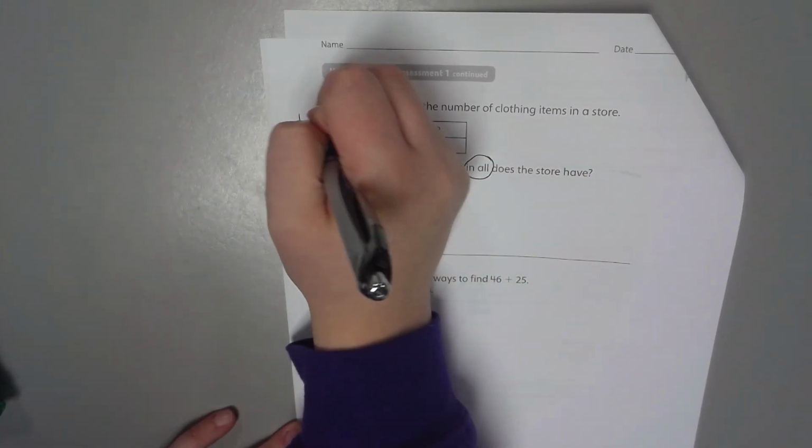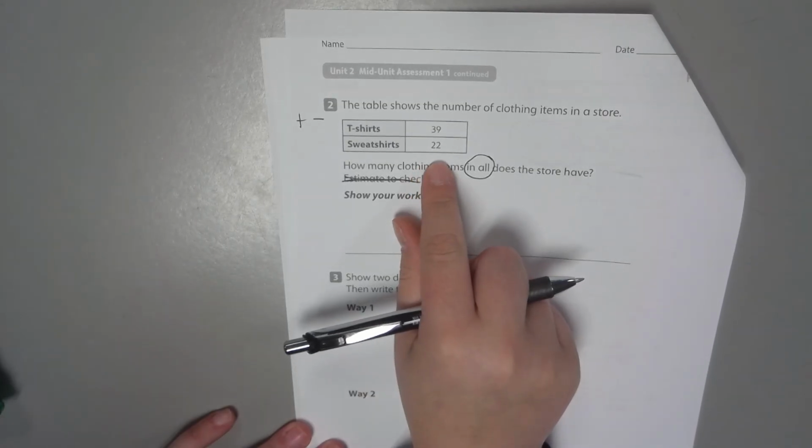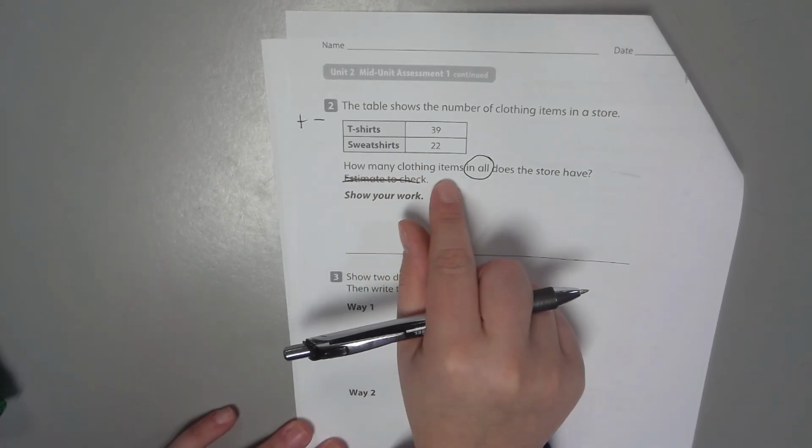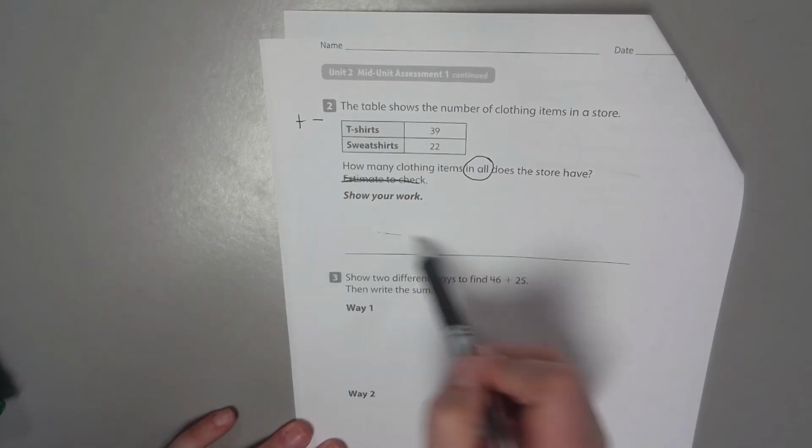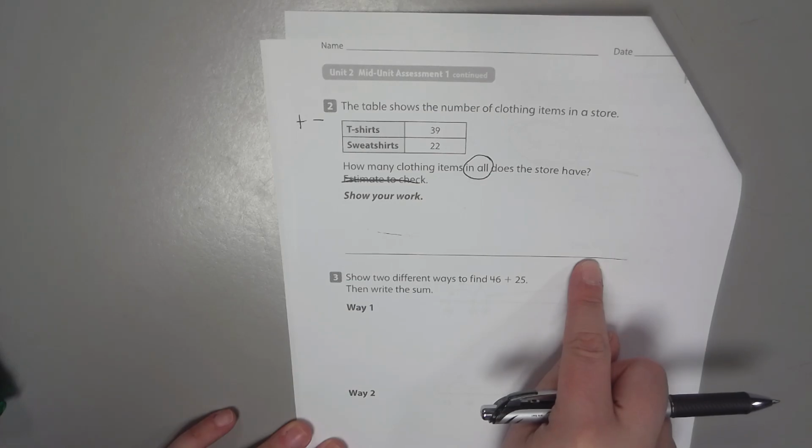You have 2 options, plus or minus. Are you going to plus these numbers or minus these numbers? How many clothing items in all does the store have? So either you're adding these numbers or subtracting these numbers. Show me your work and write the answer on the answer line.